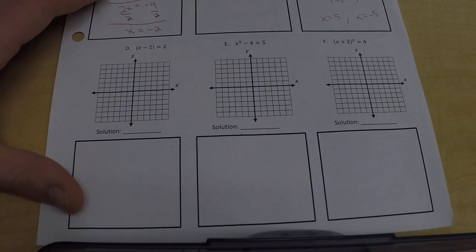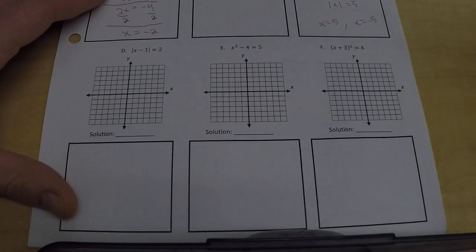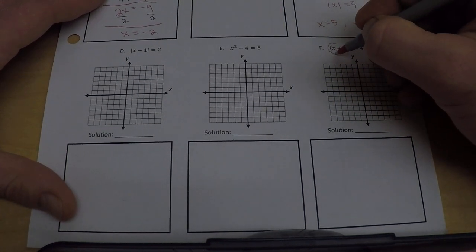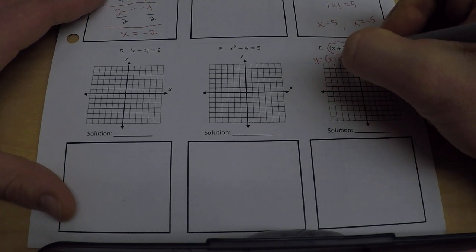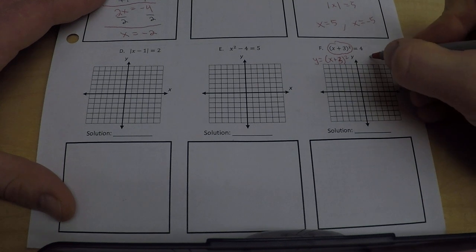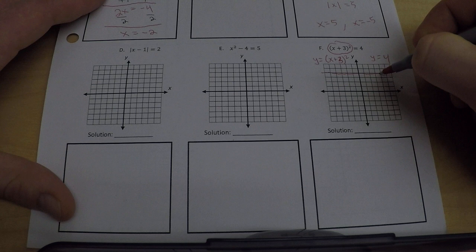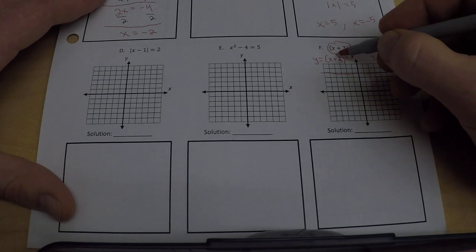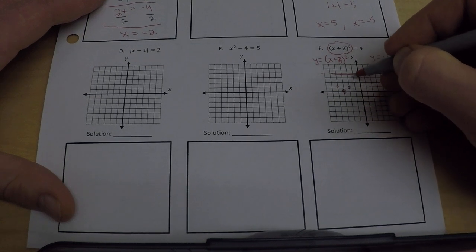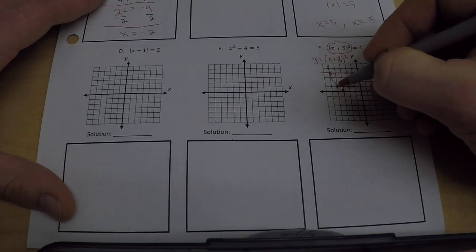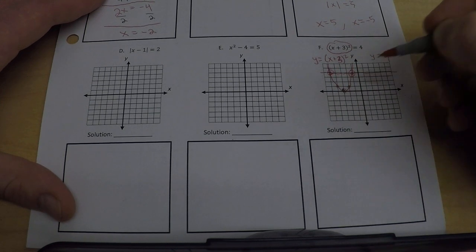All right, down here, let's do a kind of a harder one. Let's do f. So I'm going to graph this. And this. So y equals 4 goes across. This is a U shape to the left 3, so I'll go left 3, U shape. And I can see I get two answers again, -1 and -5.